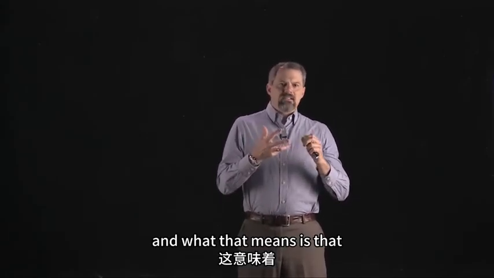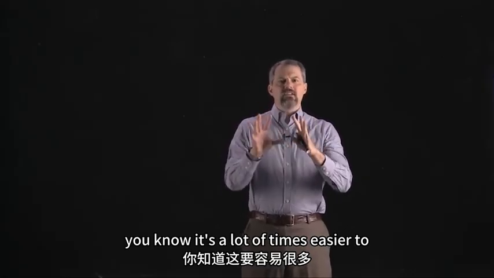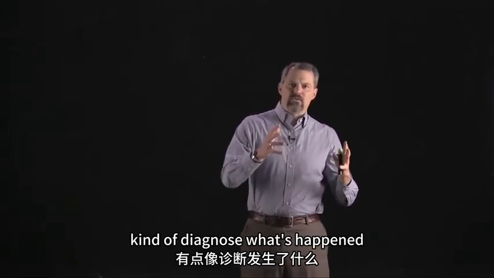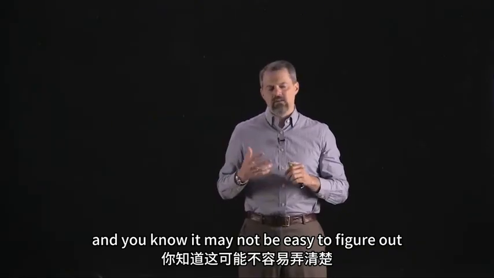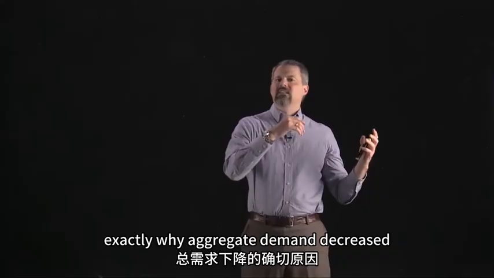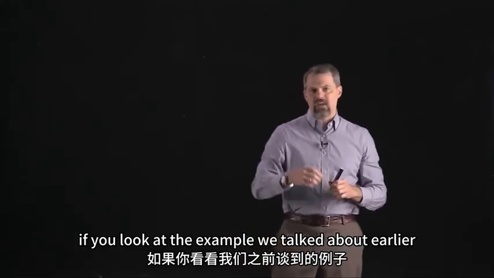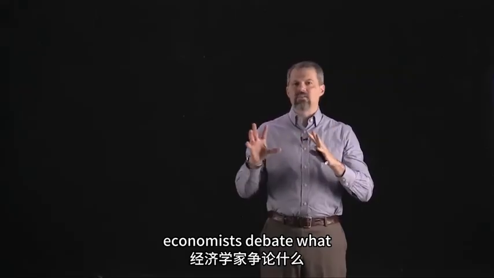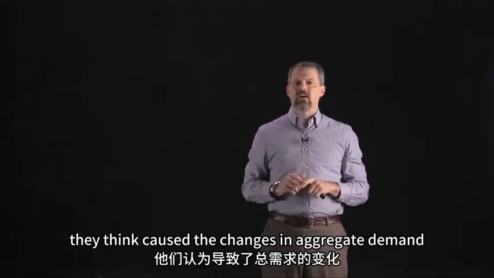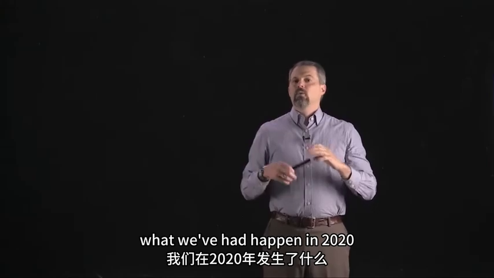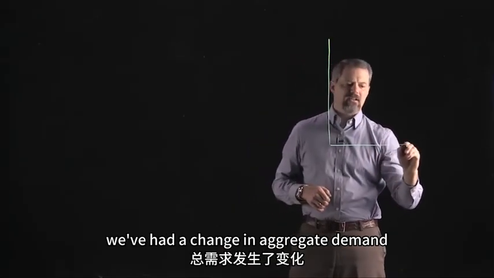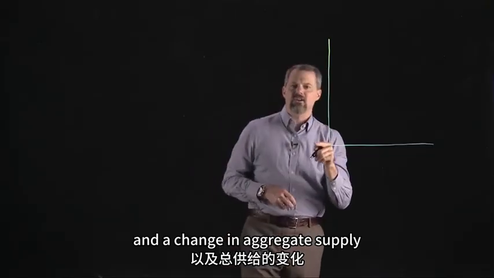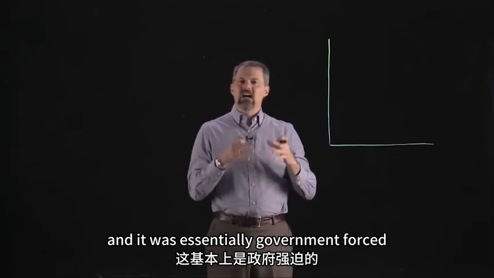And what that means is that a lot of times it's easier to diagnose what's happened, though it may not be easy to figure out exactly why aggregate demand decreased. If you look at the example we talked about earlier, the Great Depression or the recession of '08 and '09, economists debate what they think caused the changes in aggregate demand. What we've had happen in 2020 is a change in aggregate demand and a change in aggregate supply, and it was essentially government forced.